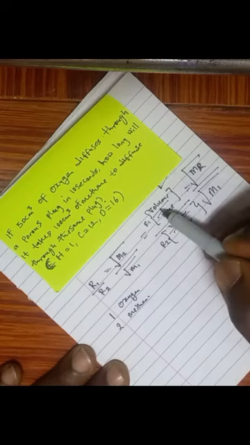Now, the second thing is to identify the first and the second gas. So the first gas is oxygen and the second gas is methane. If we apply it to this formula, what is the volume that belongs to the first gas?